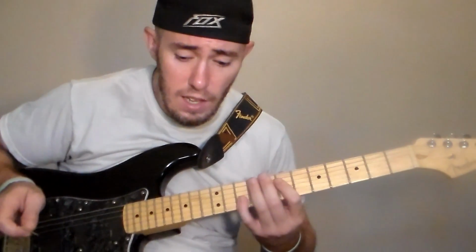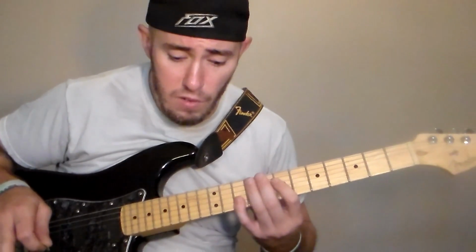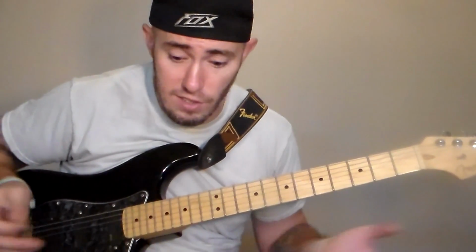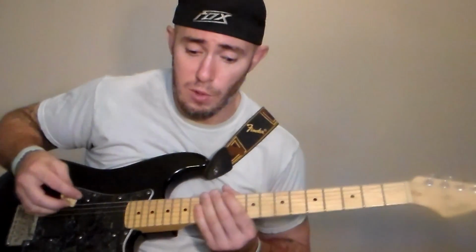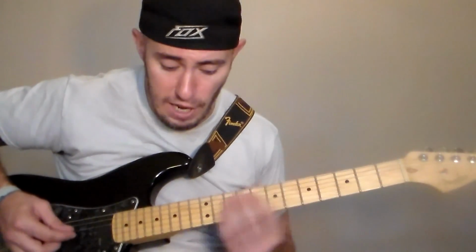Okay, so let me just show you how the lead sounds going over top of that rhythm, which I have stored in my looper pedal with the metronome set to 120, 3/4 time signature again.